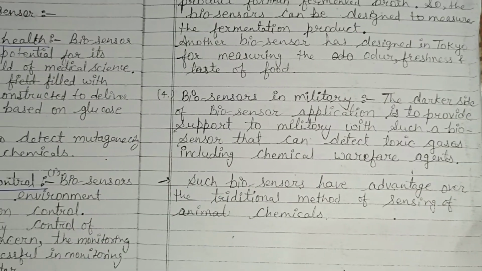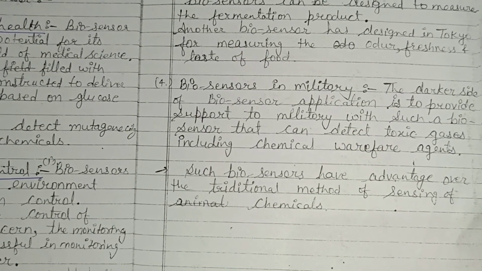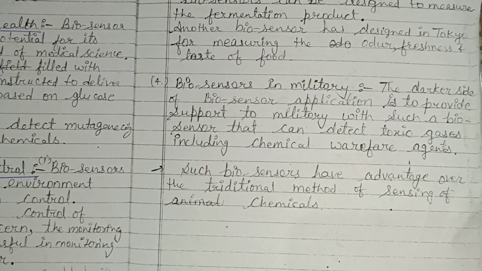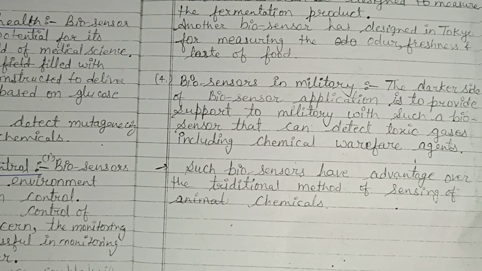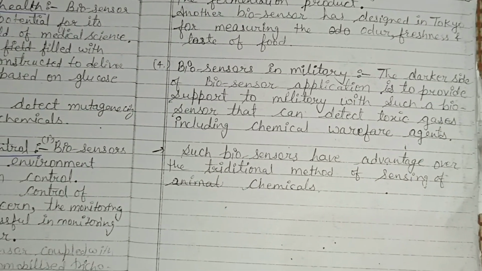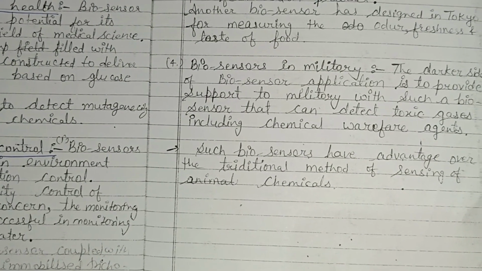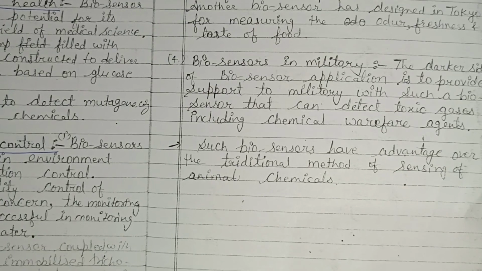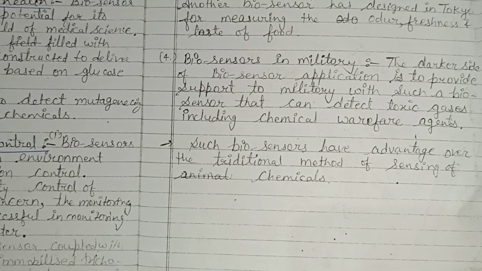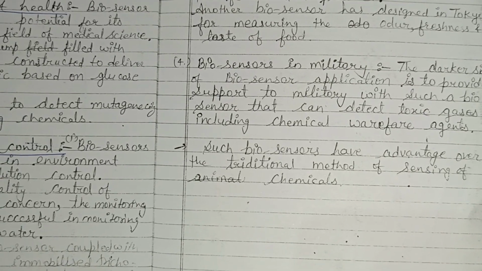Then biosensors in the military. The darker side of biosensor application is to provide support to the military with such a biosensor that can detect toxic gases including chemical warfare agents. Such biosensors have advantages over the traditional methods of sensing of chemicals, and that's why they are utilized in these fields. So yeah, this is all about biosensor detection of pollutants.